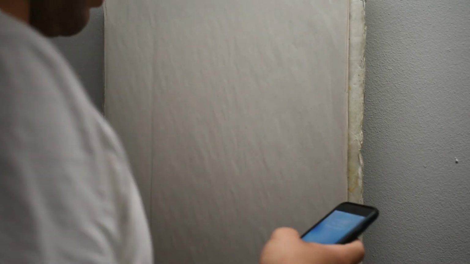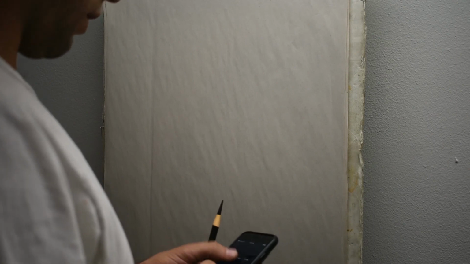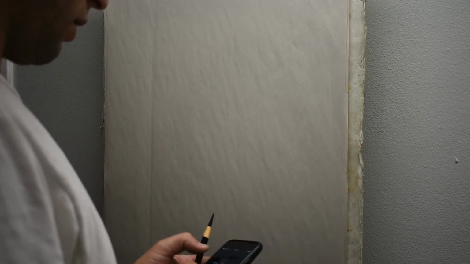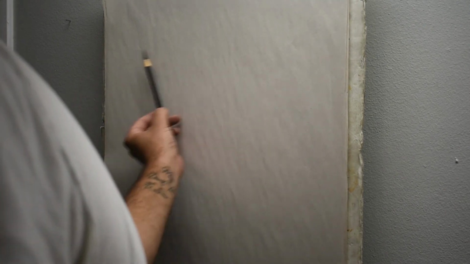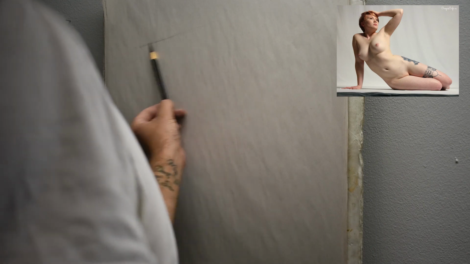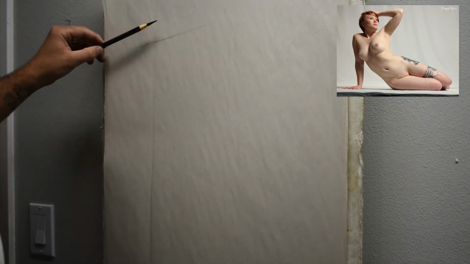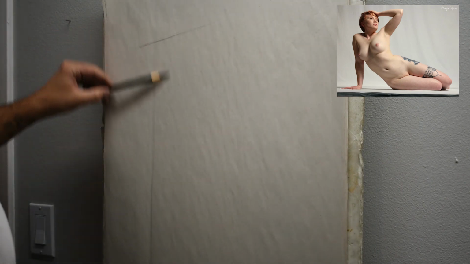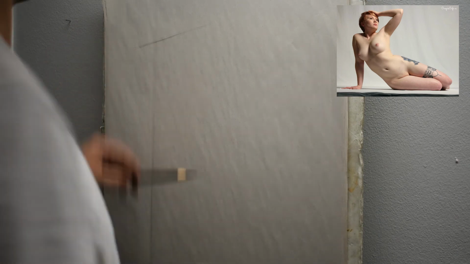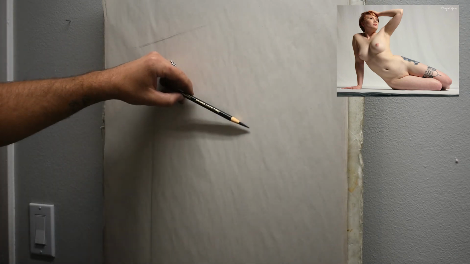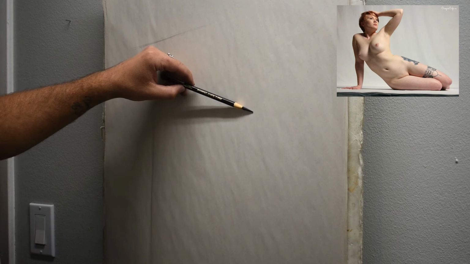Alright, let's do one more example. This one is going to be another 20-ish minutes. Okay, again, finding tilt of rib cage, the tilt and relation to the pelvis.